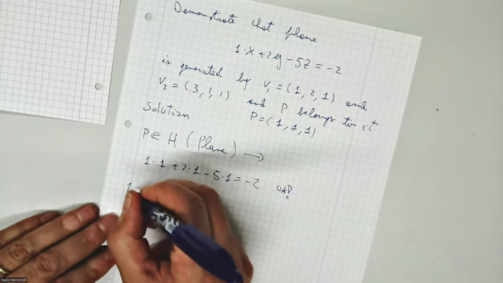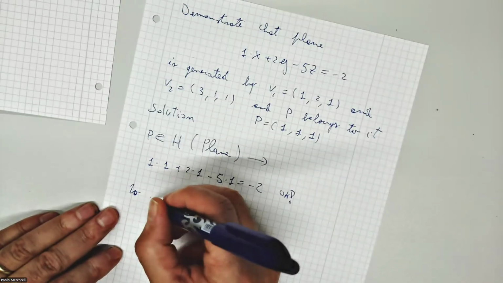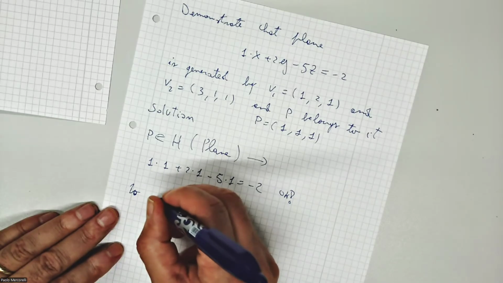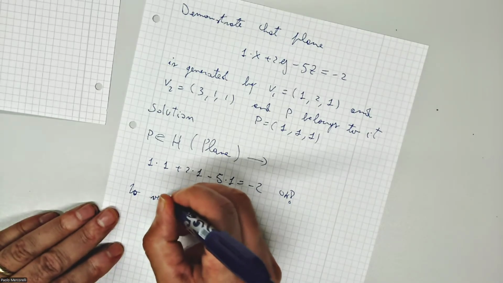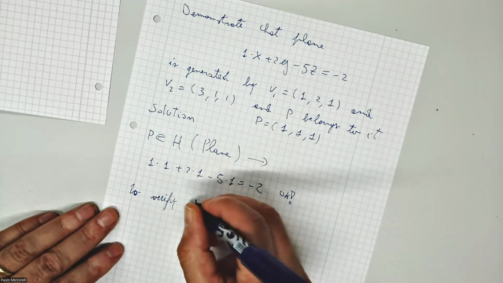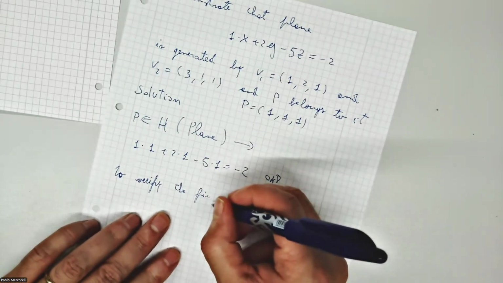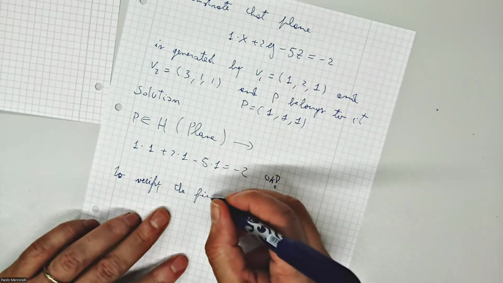Let me write a couple of sentences. To verify, the first question. No, we understood very well what it is.